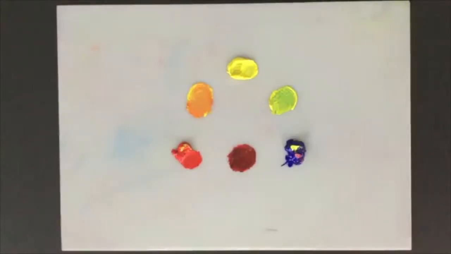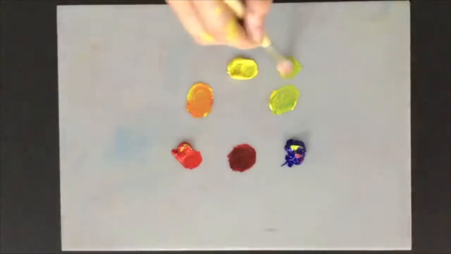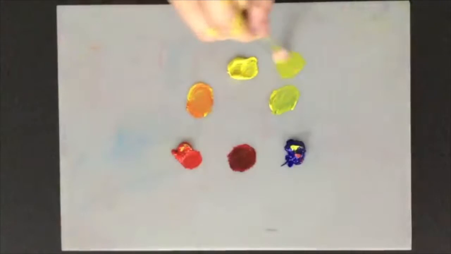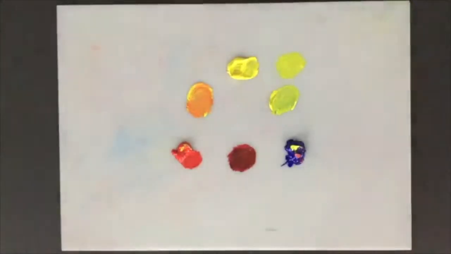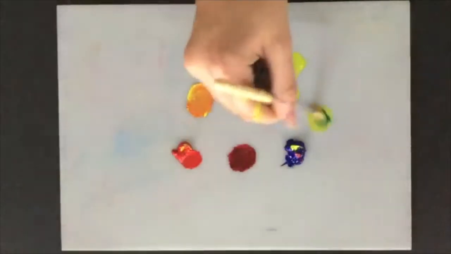Next, I will explain the tertiary colors. Tertiary colors are also called intermediate colors. They are basically colors that are mixed from primary and secondary. For example, yellow and green are mixed together to create yellow-green. And then green and blue are mixed together to make a green-blue color. This pattern continues.